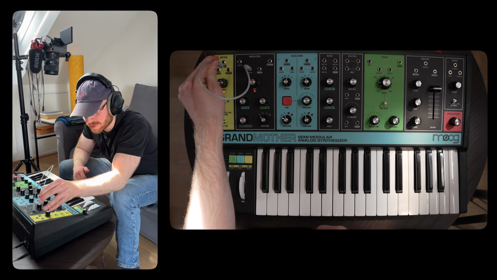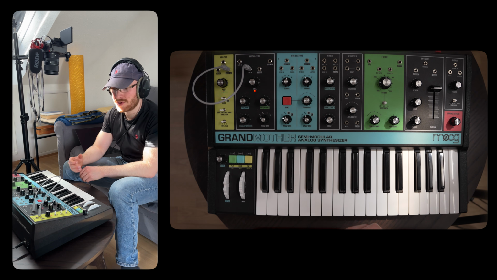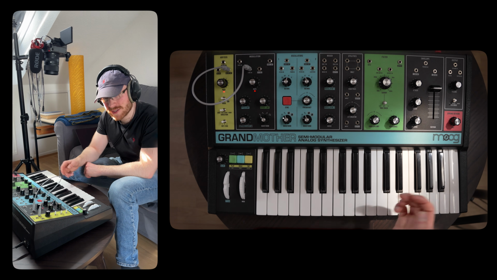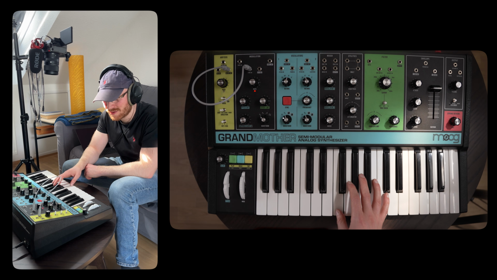The same for the keyboard velocity out. It doesn't make much sense because now we are sending different voltages based on how hard we are pressing the keys, and we can also not really predict when this will happen.